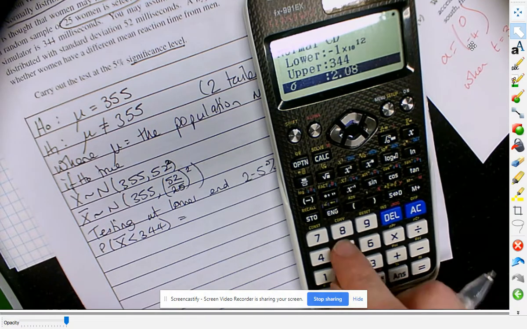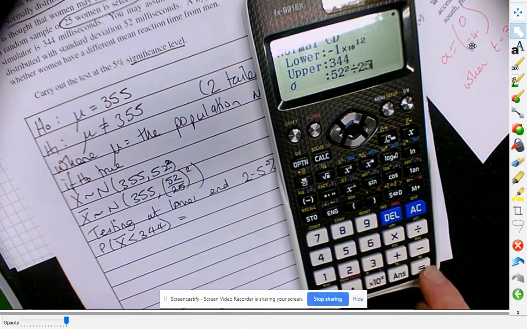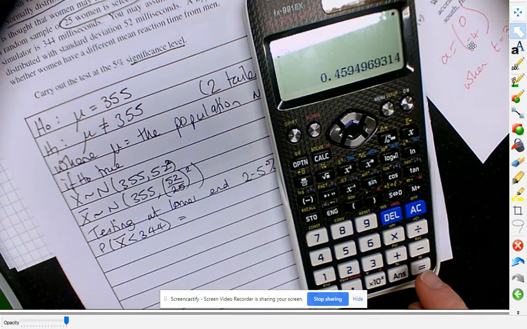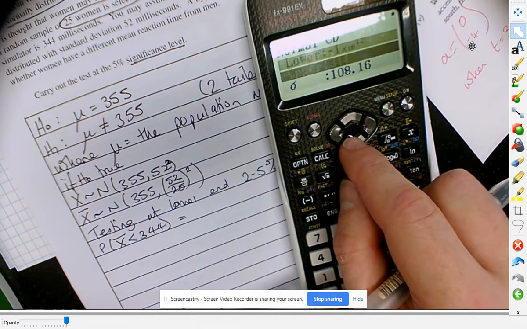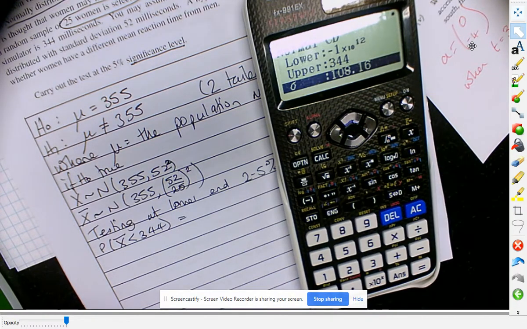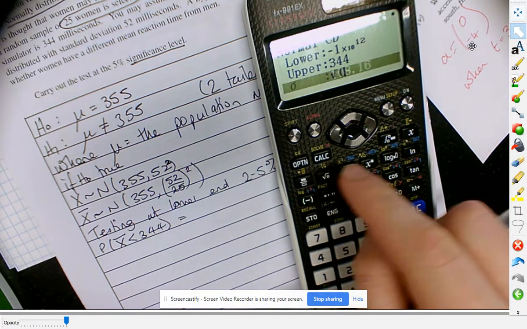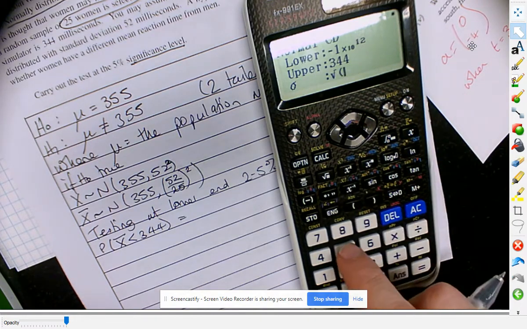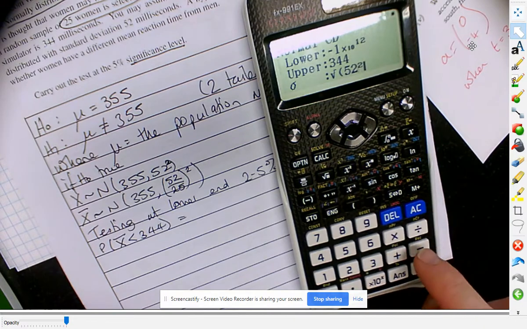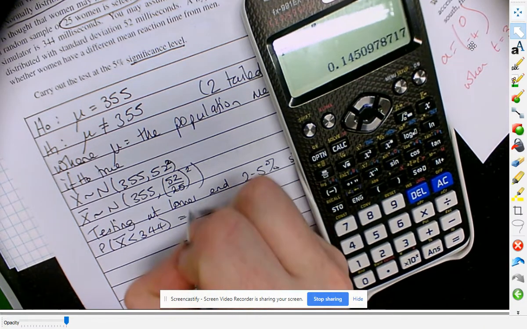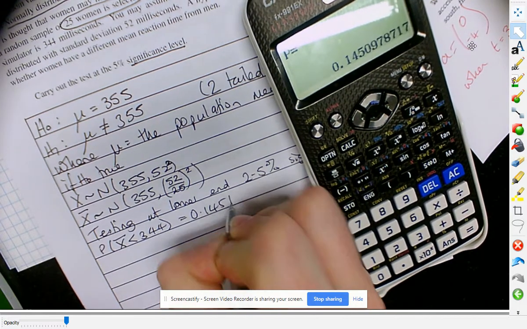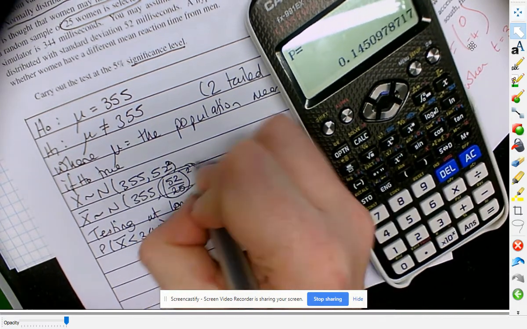52 squared over 25. So you get 108.1. No, that's not right. So it should be 52 squared divided by 25, then square rooted. That's right. So this bit's wrong.